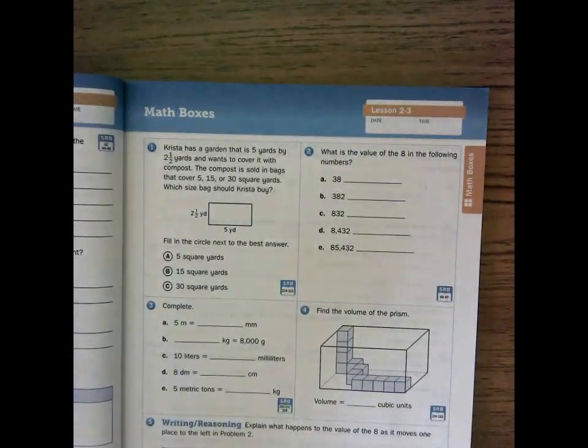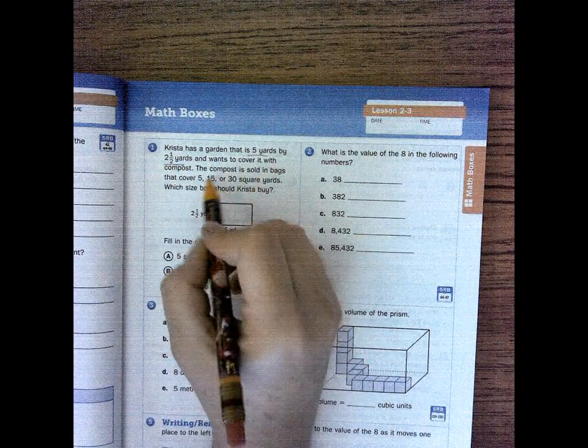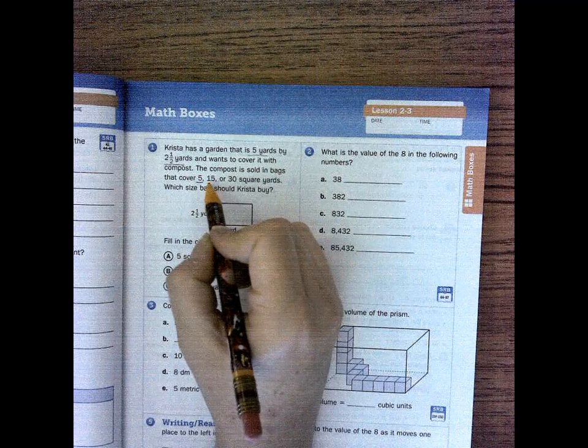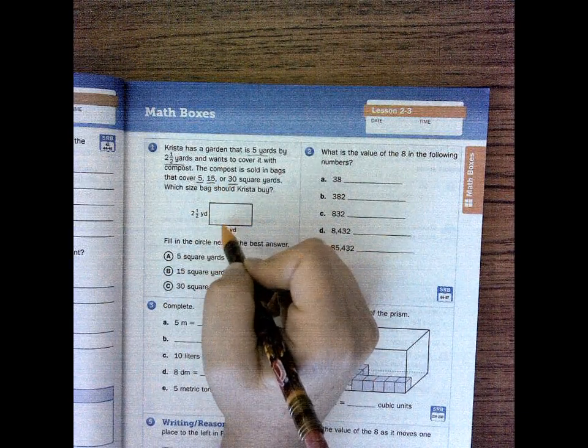All right, we're going to be working on Chapter 2, Lesson 3, which is page 47. Krista has a garden that is 5 yards by 2.5 yards and wants to cover it with compost. The compost is sold in bags that cover 5, 15, or 30 square yards. Which size bag should she buy?